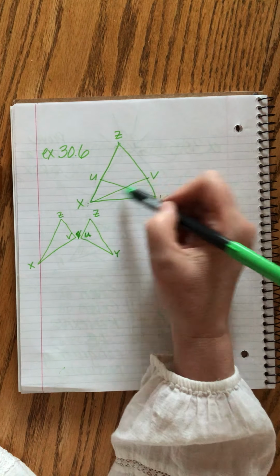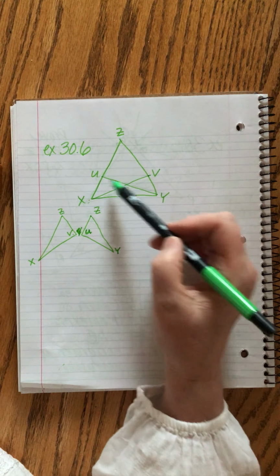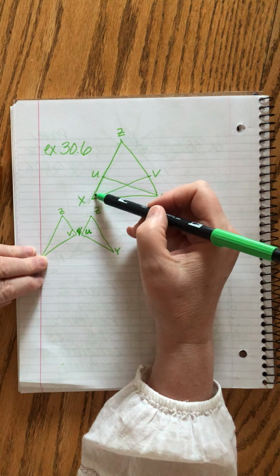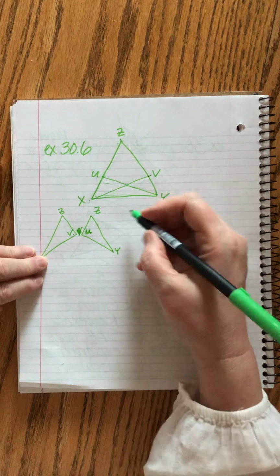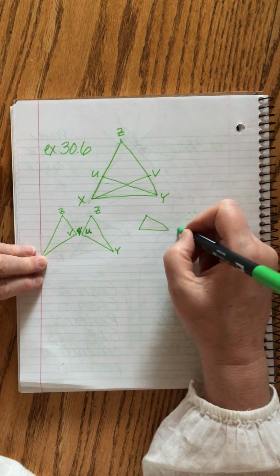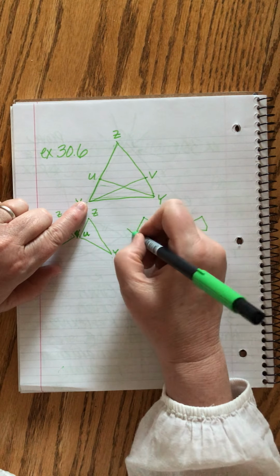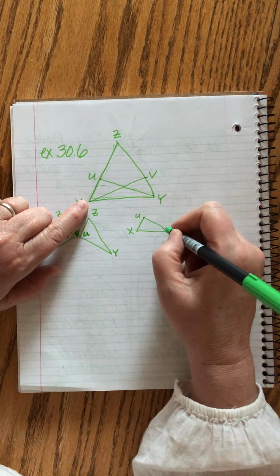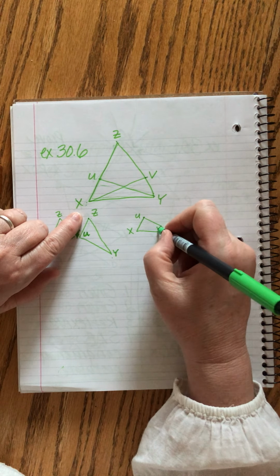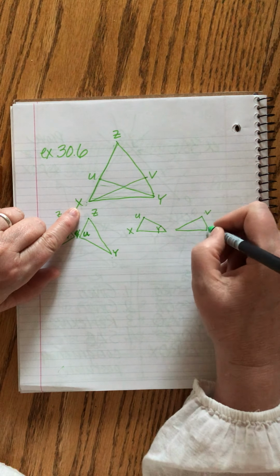Okay, ZXV, ZXV, ZUY, ZUY. But we can also do these little triangles down here. And they would be XUY, I'm writing that on the inside because I wrote these so close together, and VYX.